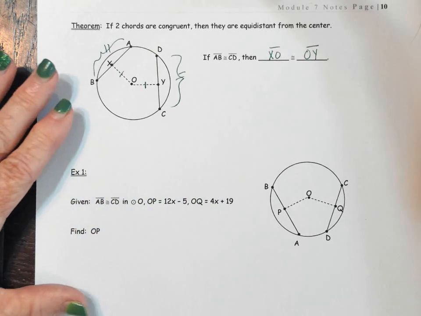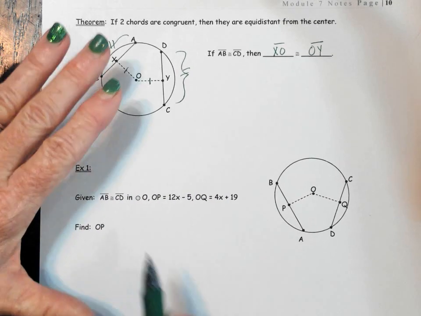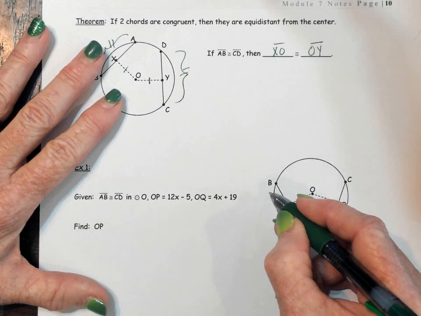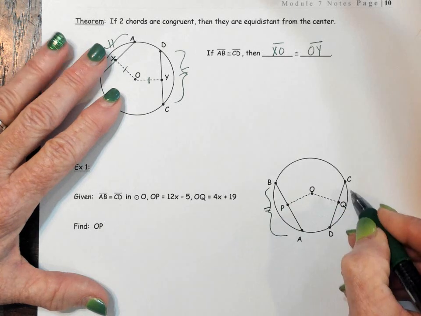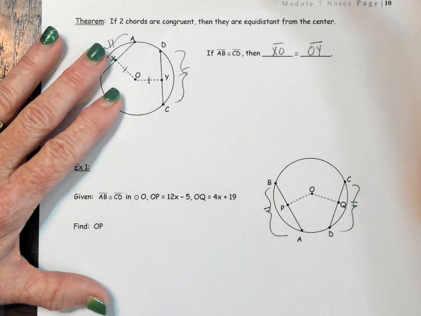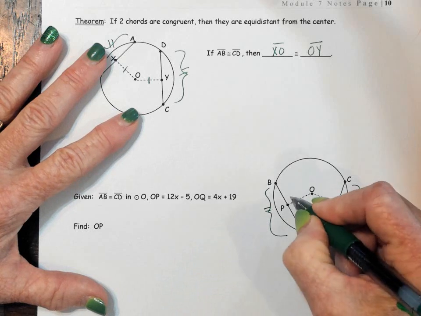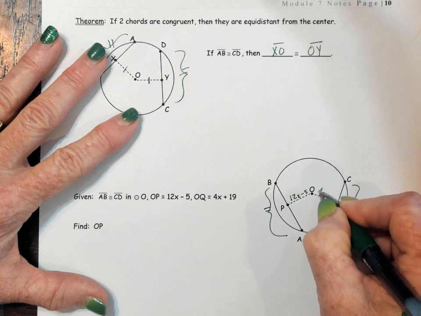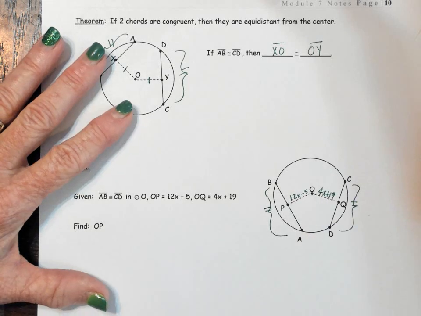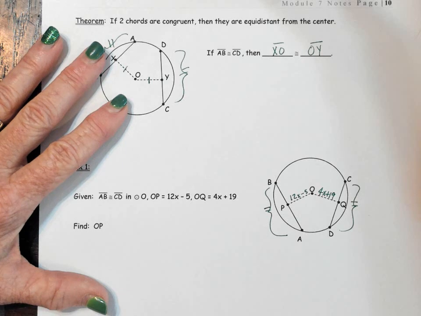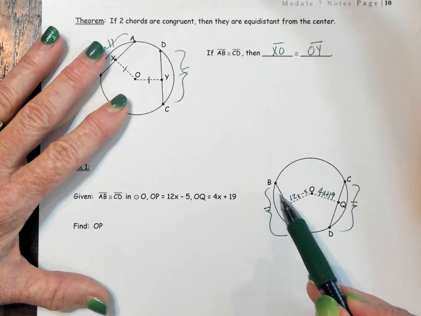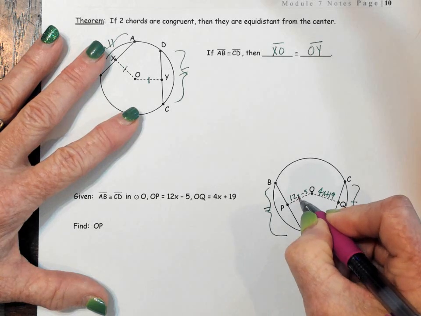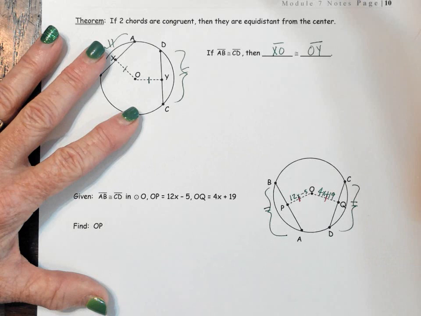And the last problem for notes today: segment AB is congruent to segment CD. All right, so AB, all of this, congruent to CD, all of this. OP is 12x minus 5. OQ is 4x plus 19. And we want to find OP. Well, right here, because these two chords are congruent, then we know these two distances are equal.